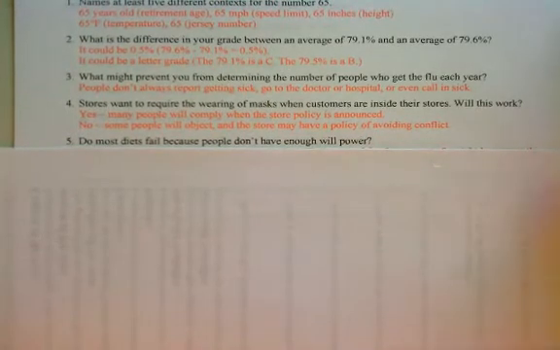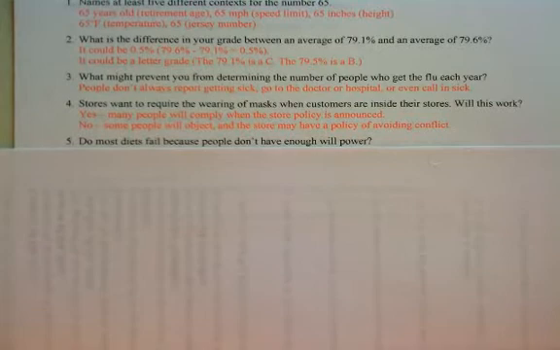Now, here's one for you. Do most diets fail because people don't have enough willpower? You may have seen a show. I don't know if they're still doing it, but a while back it was called The Biggest Loser, who could lose the most weight over the process of the show. And of course, one of the things I think that show tended to do was reinforce the idea that it's all about willpower. So what do you think? Is it just a matter of willpower?